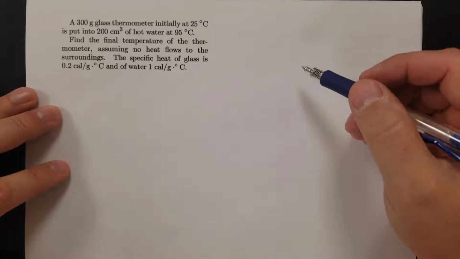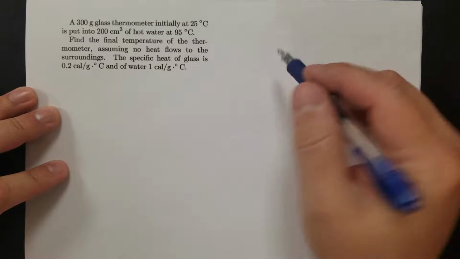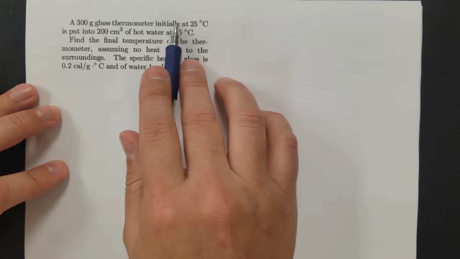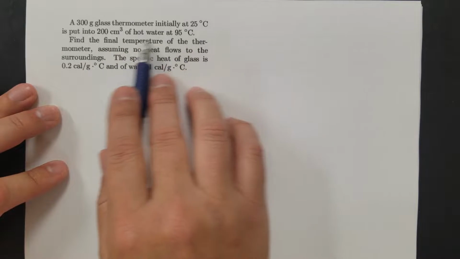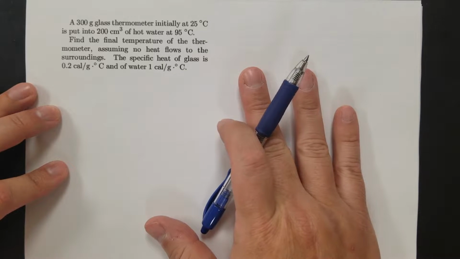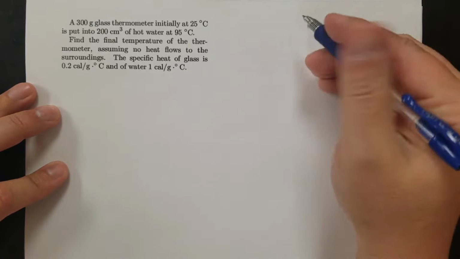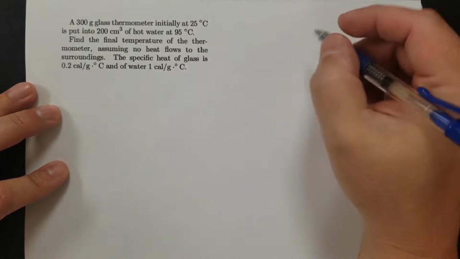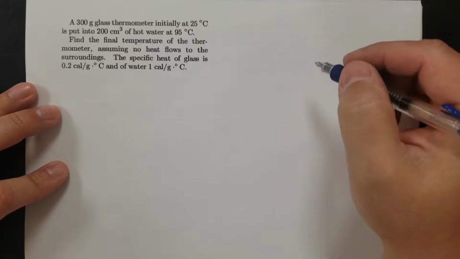Okay, this problem is a heat transfer problem. So I have a glass thermometer that's initially at some temperature and I put it into some water, and I want to find the final temperature, right? If we're doing thermodynamic problems where you're looking at heat transfer, the best thing to do is write out what your variables are first, right?